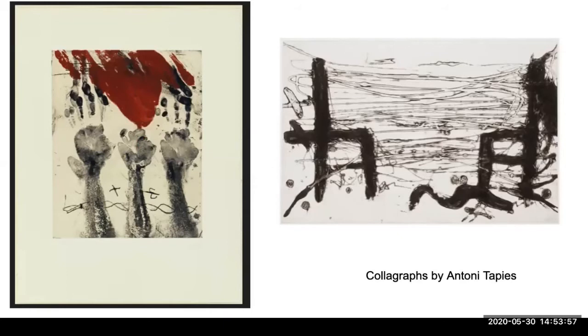All right, so I wanted to show you guys some collagraphs. And a collagraph is a term that is used by many different artists who work in a lot of different ways. But these works were made by Antoni Tapies, and they were made by making stamps out of his hand, making stamps out of a wide variety of materials.